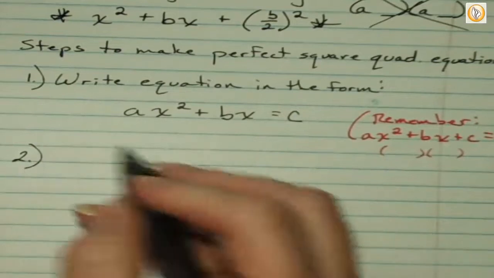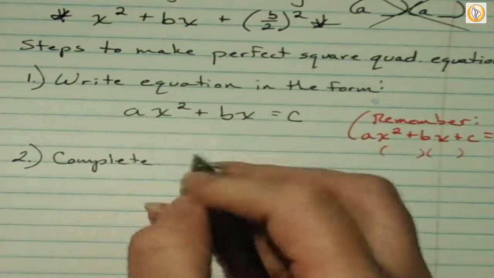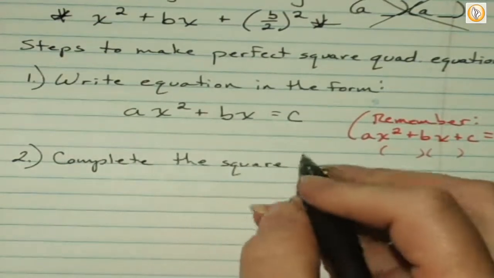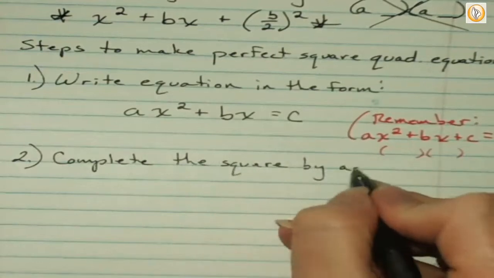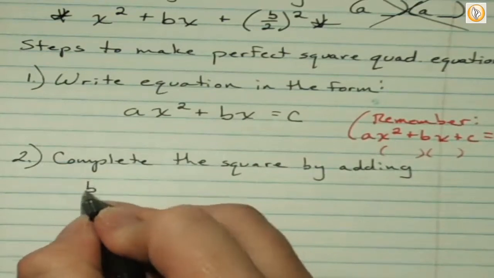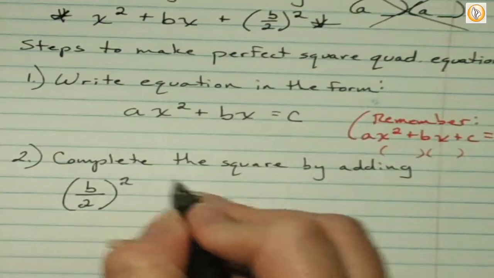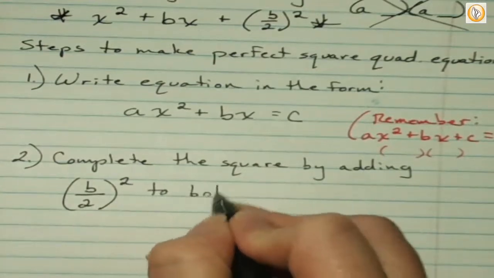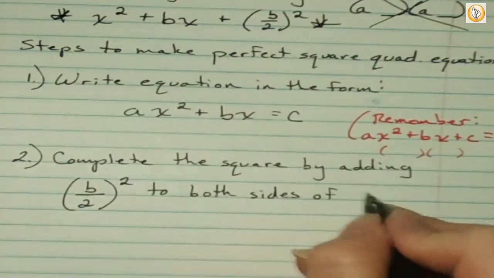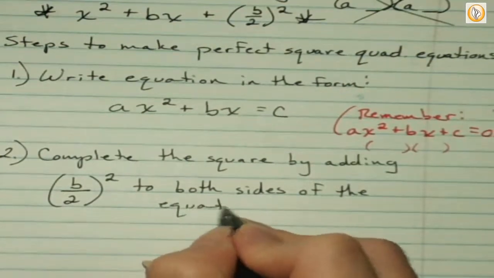Step 2. Complete the square by adding b divided by 2 squared to both sides of the equation.